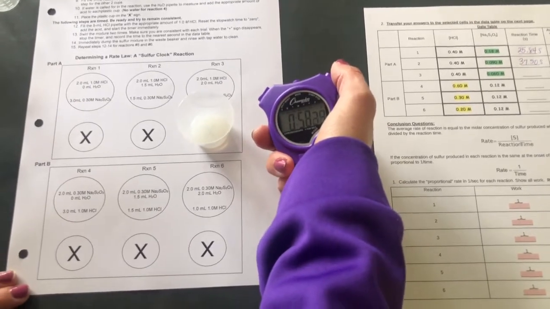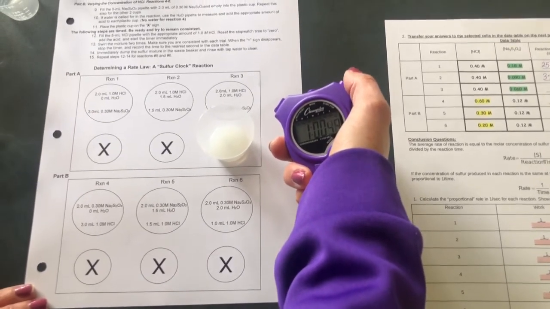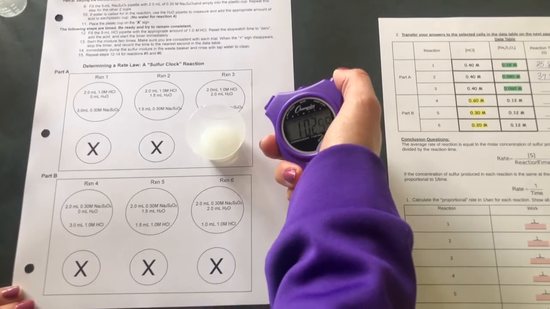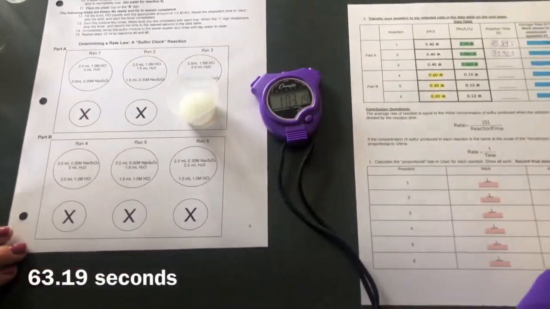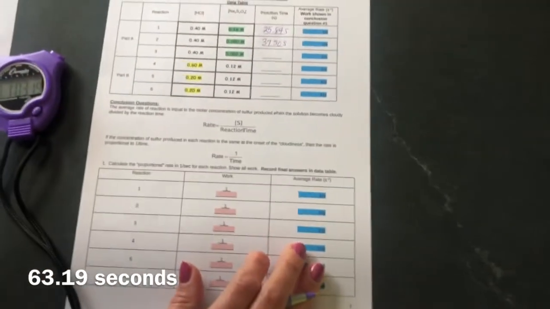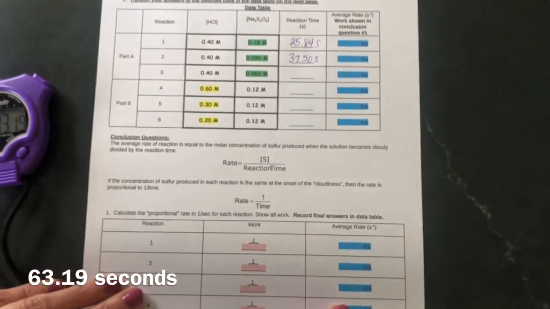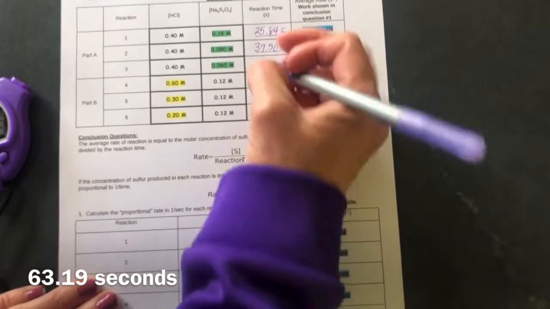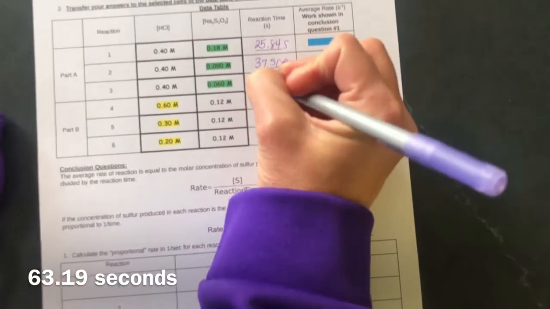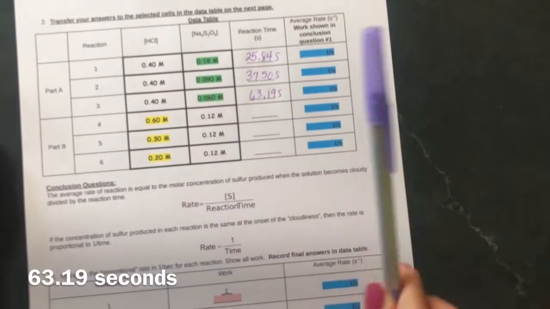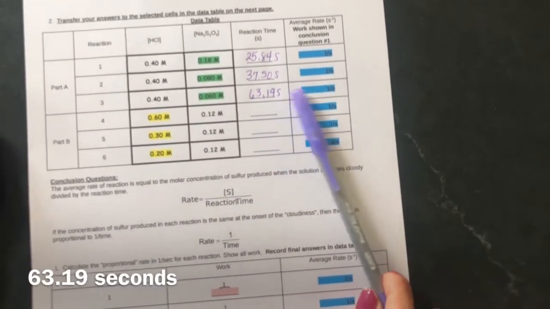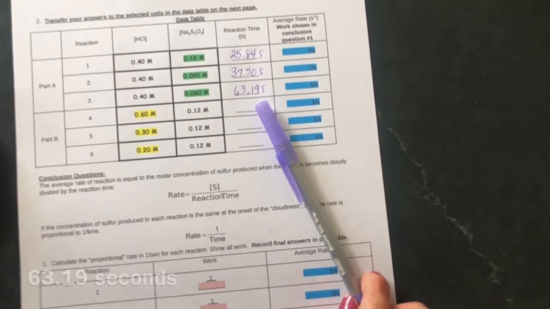I would say the X is disappearing right about now. This is at 1 minute and 3.19 seconds. We want everything in seconds and not minutes, so I'm going to convert that to seconds. 63.19 seconds. So we've now concluded part A of the reaction. Next, we're going to do part B.